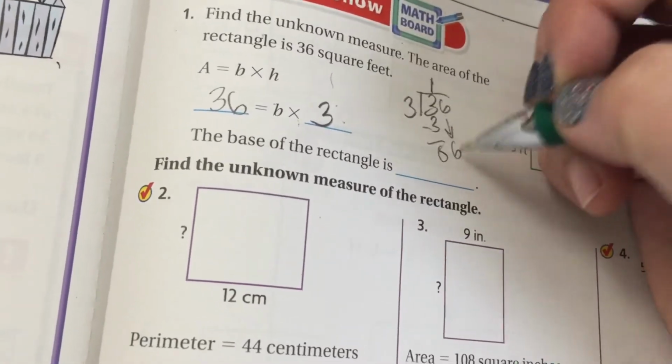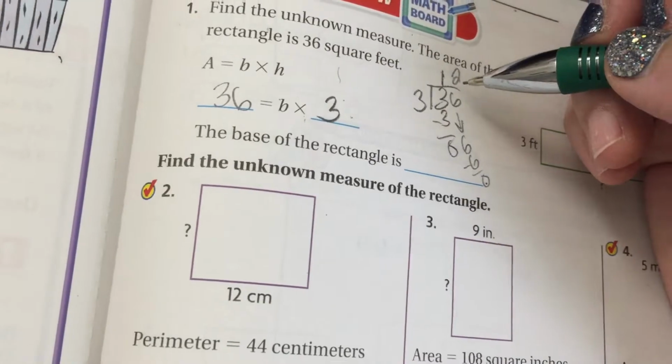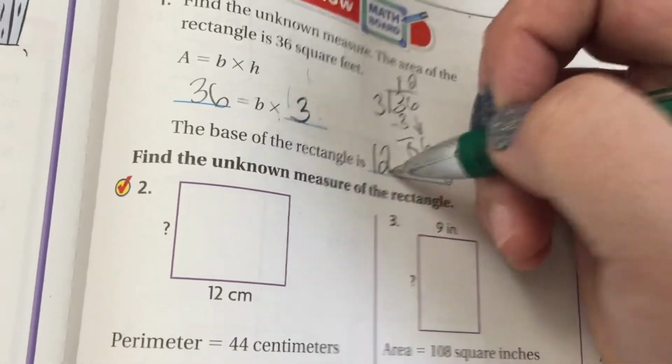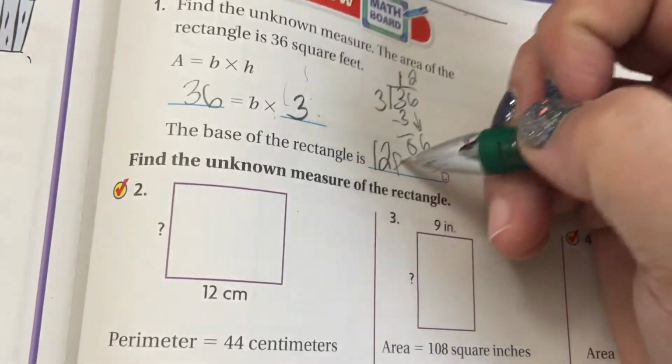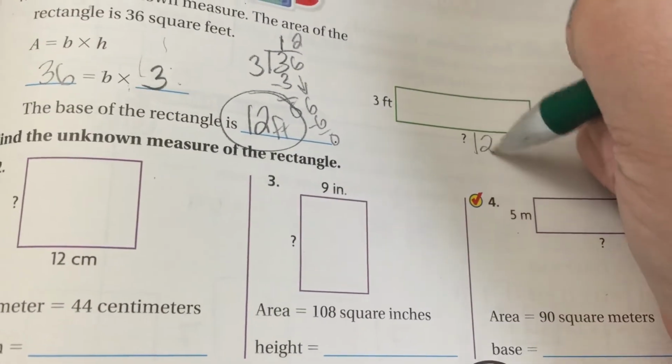Chapter 6, 3 goes into 6 2 times. So 12. 12 times 3 is 36. So the base of the rectangle is 12 feet. Sorry, I squeezed it all in there. 12 feet. And if you go back to here, you put the 12 here.